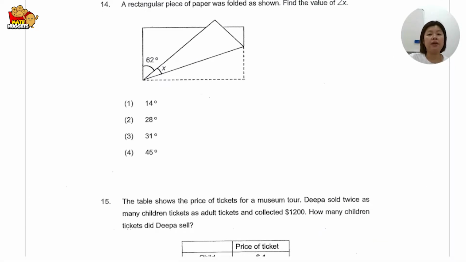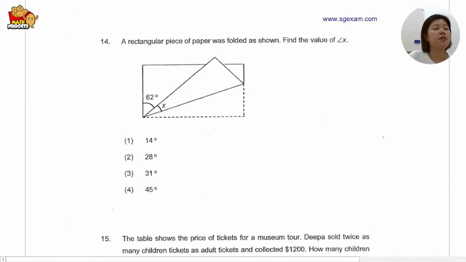Next one is angle. It shows you a rectangular piece of paper folded. So when the paper is folded, here this angle is actually equal to this angle. So it means there are actually two of the same X here. And rectangle is actually 90 degrees.